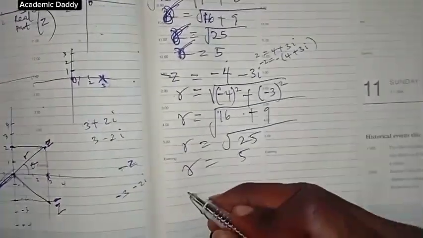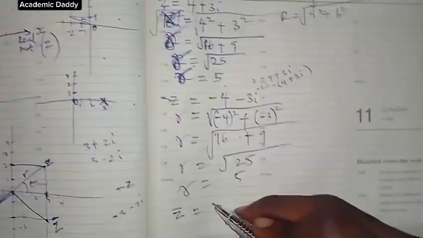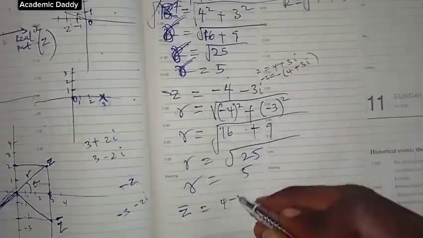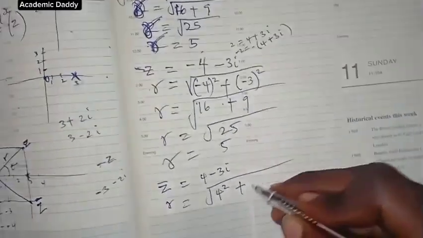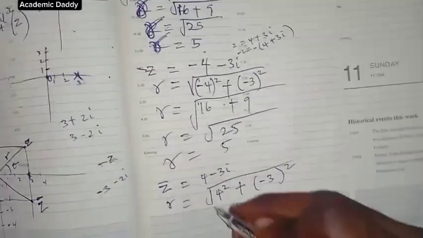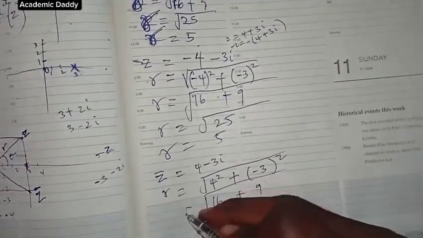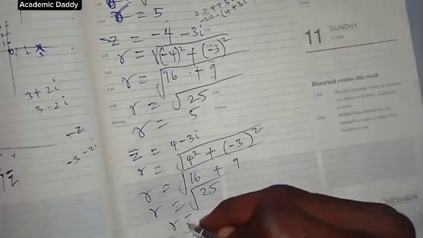Then for the conjugate of z, since z is 4 plus 3i, the conjugate will be 4 minus 3i. So r will be the same thing as saying the square root of 4 squared plus minus 3 squared, which is 16 plus 9, which is 25, so r will be equal to 5.